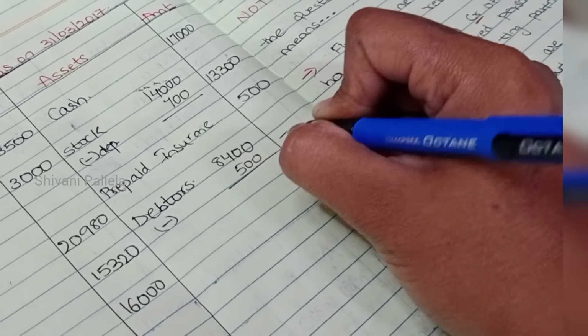Okay students, now buildings are appreciated. So the buildings value is 14,000 plus appreciation. How much is it appreciated? 5,000. Total 19,000. And next, what are we having? Machinery. There is no adjustment, I think, so I'm just putting that value in the outer column.